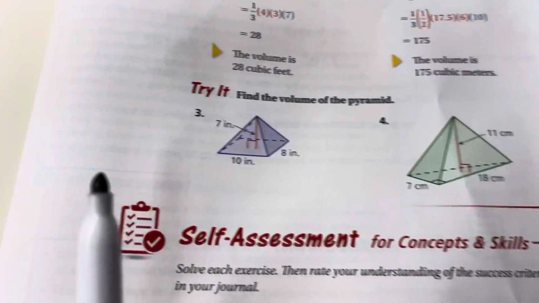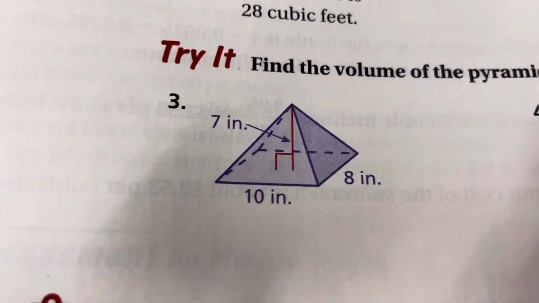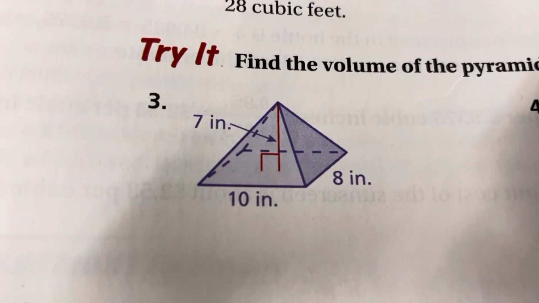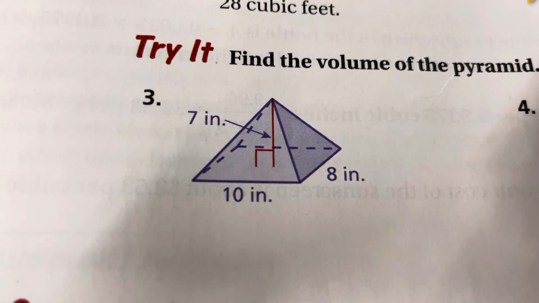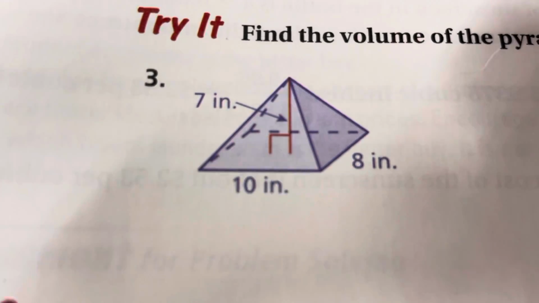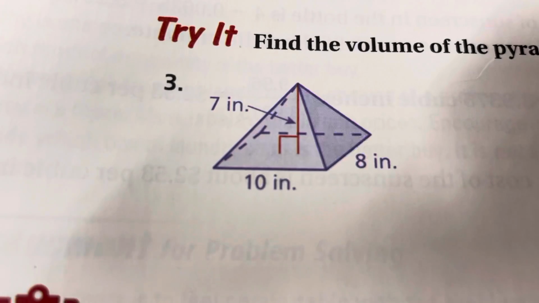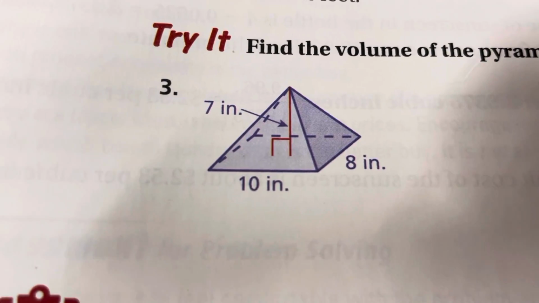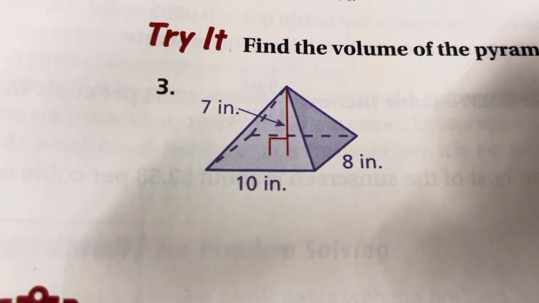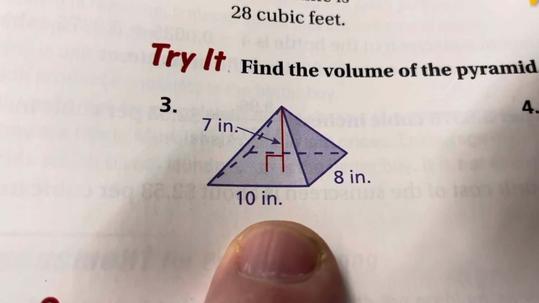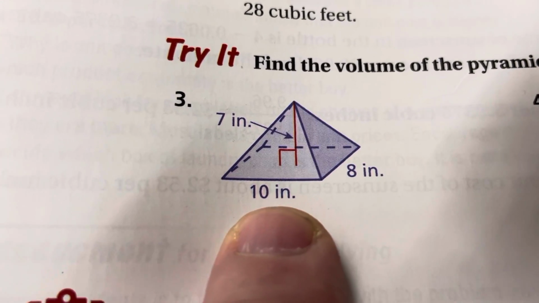So here we go. Find the volume of the pyramid. Now you'll notice I'm focusing on a pyramid in the book because I'm not even going to try to draw these today. I think it's just going to work out better if I try to show you these. You get a clear idea. Now remember, the formula is area of the base times the height divided by 3. So the first thing I need to do is figure out the area of the base. Well, the base is clearly a rectangle.